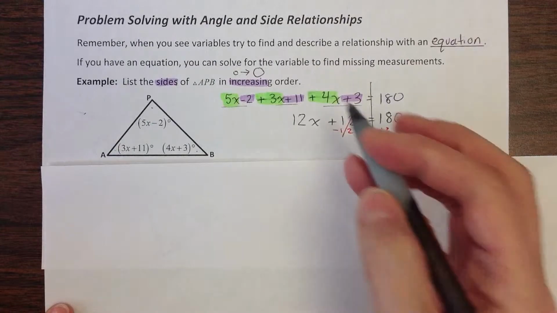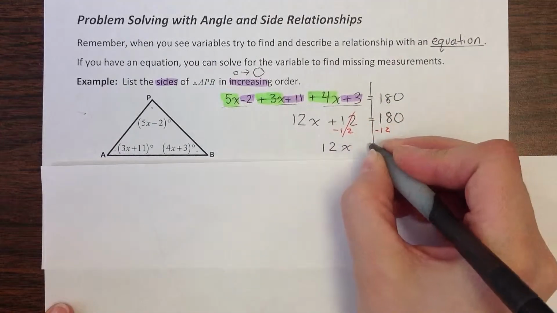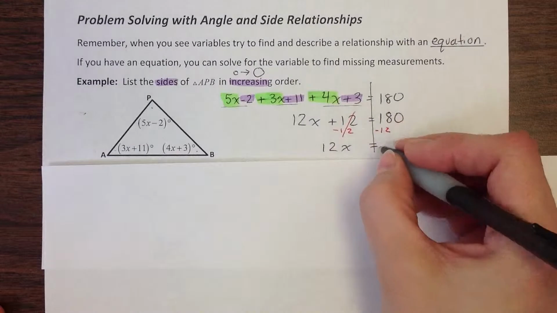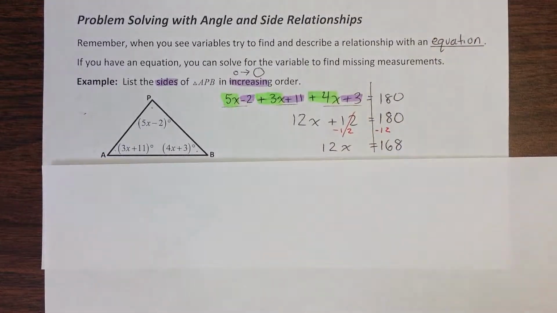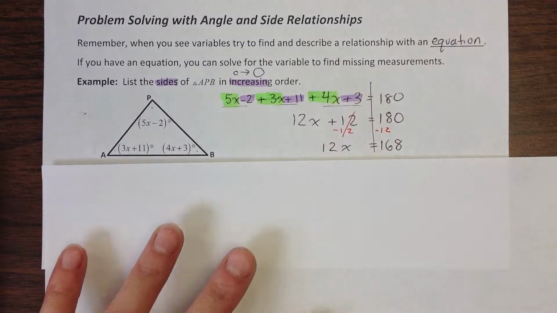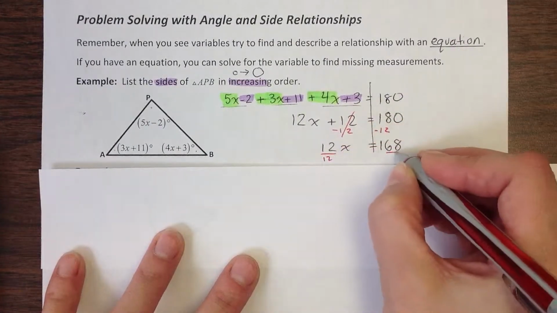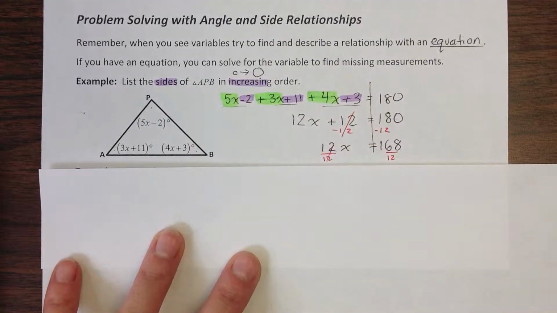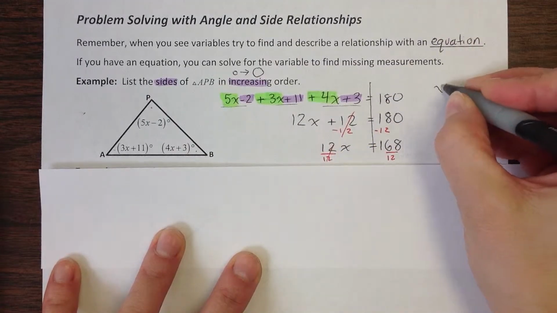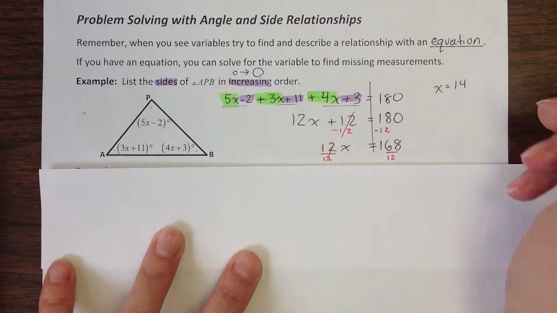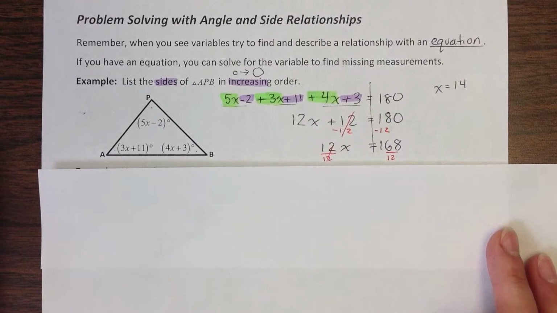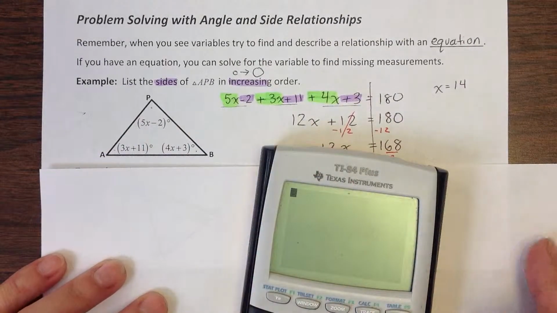So I'm going to have 12x equals 168, and then I want to divide by 12. 168 divided by 12, I'm dividing both sides by 12 to get my variable alone, and I get that x is equal to 14. Now, once I find the value of my variable, I'm going to go and evaluate every angle, find out what the angle measures are.